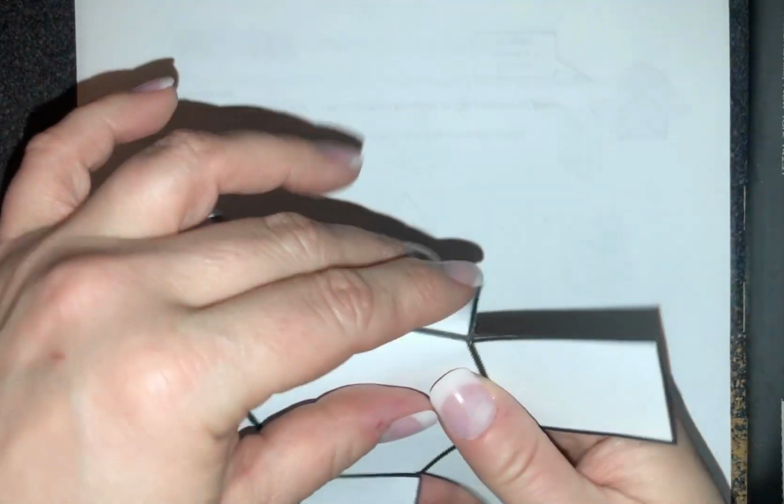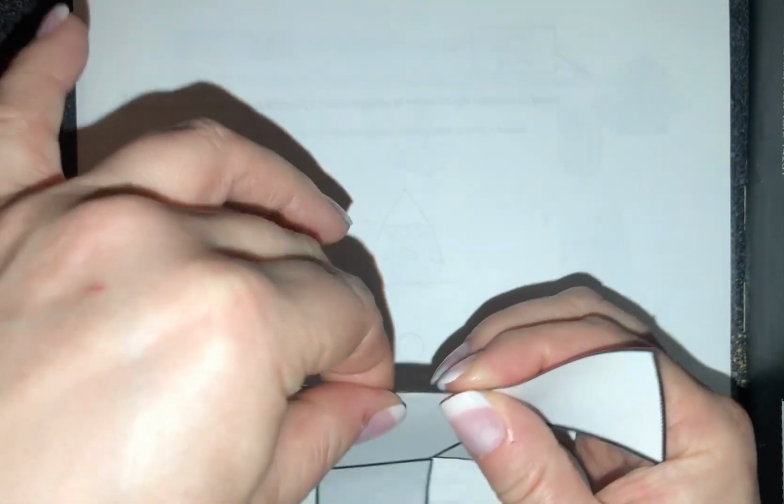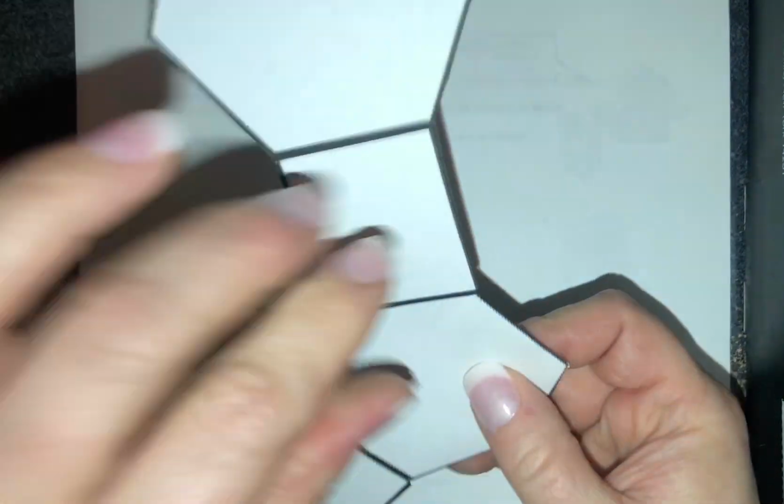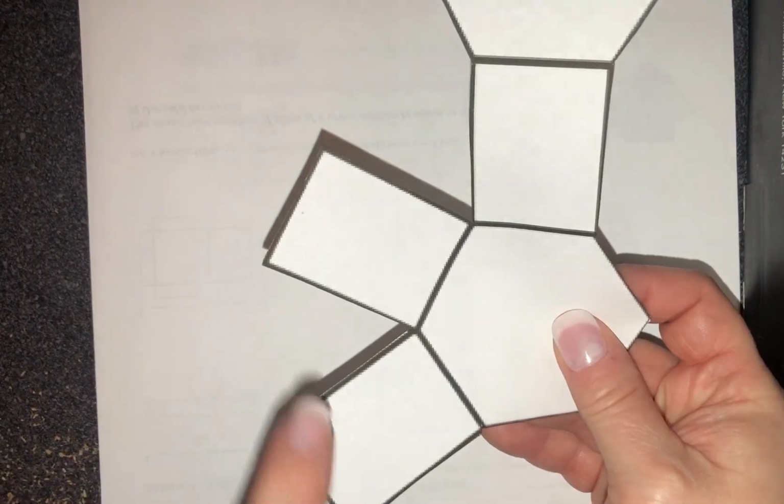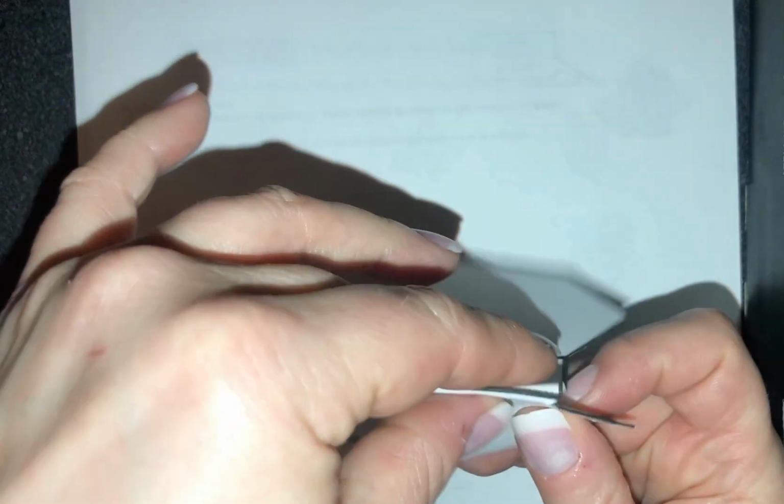So I'm going to go ahead and fold my shape along the edges, and let's see what kind of shape we do end up creating. And again, notice all of these sides are rectangles. So I've got 2 hexagons that seem to be acting like bases.